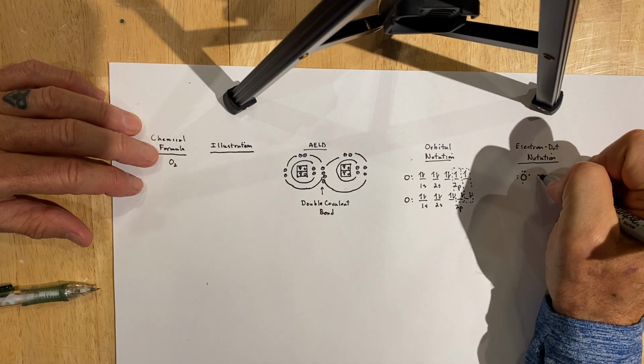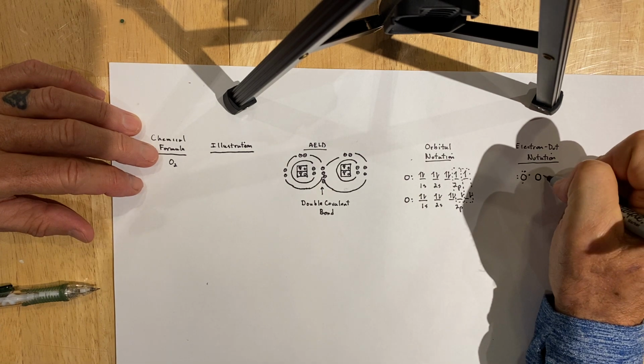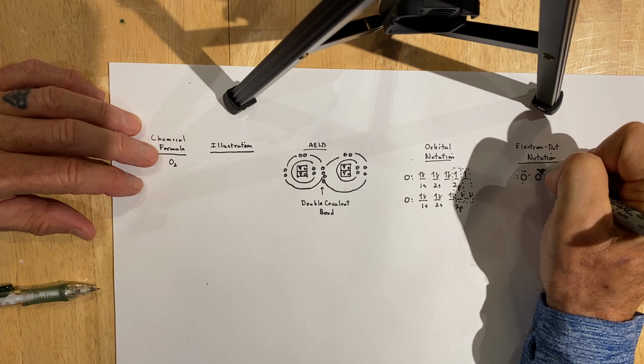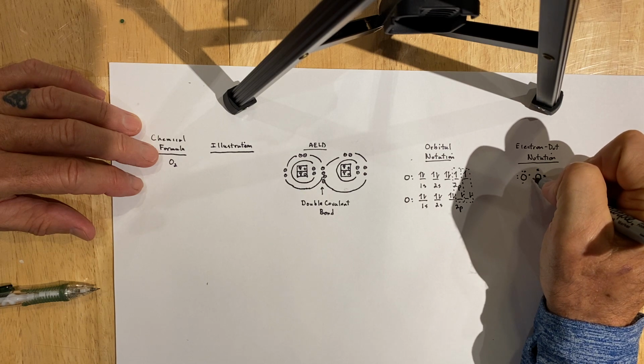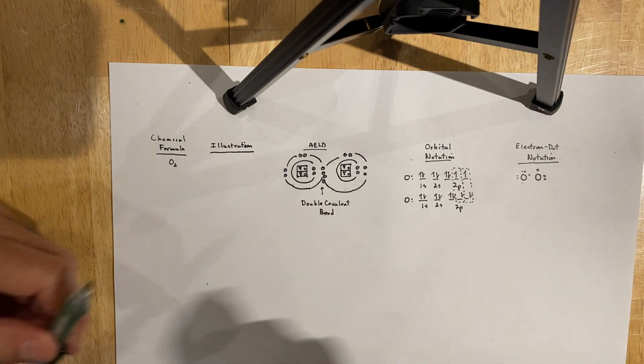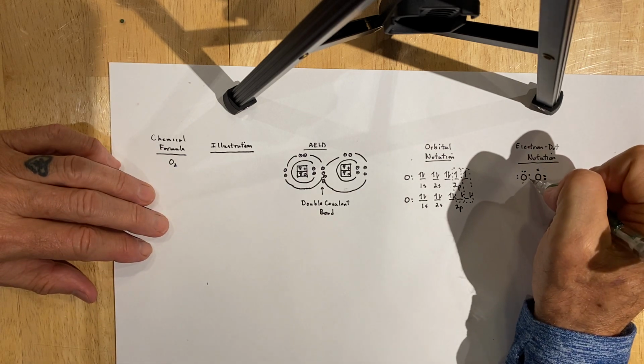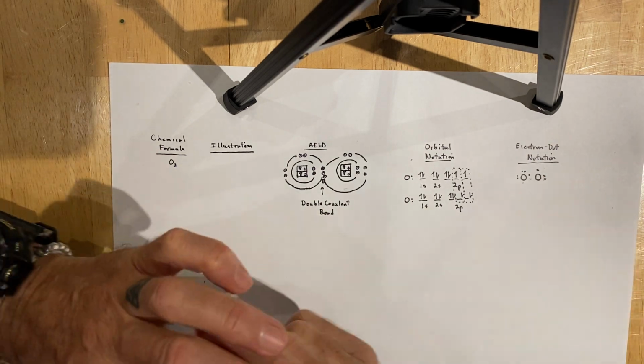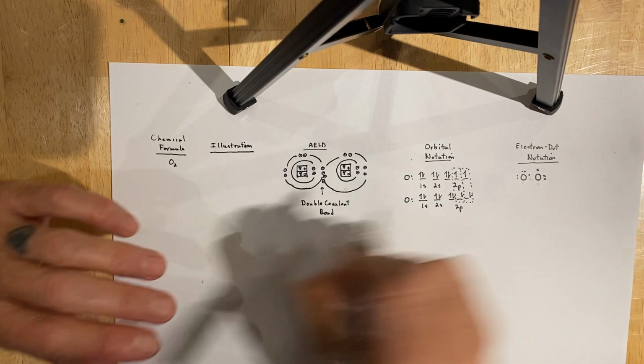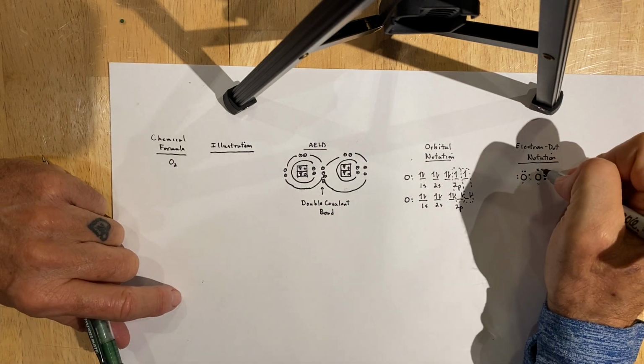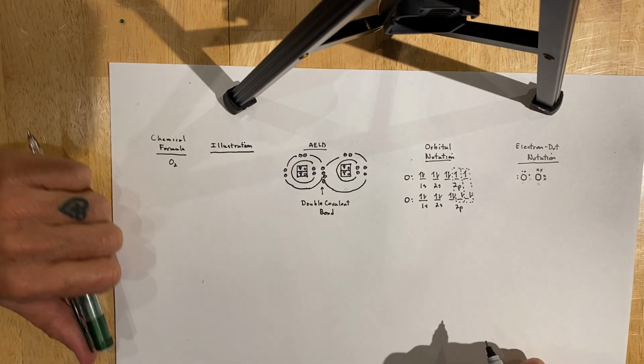And we're going to place another oxygen atom here with 1, 2, 3, and for right now, I'm going to put 4, 5, and 6 valence electrons.